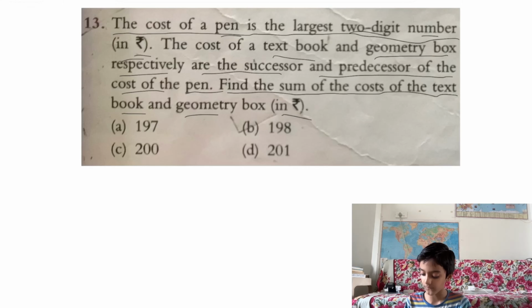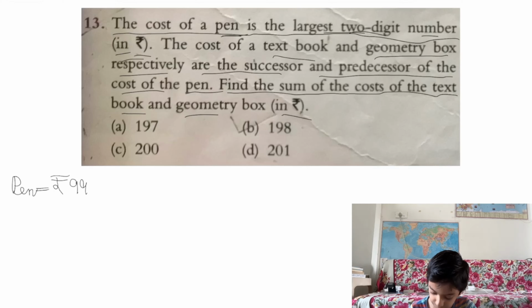So first of all, to find the sum of the costs of the textbook and geometry box in rupees, we will find out the cost of the pen in rupees. And the cost of the pen, they are saying, is the largest two-digit number. So the largest two-digit number is 99. So the cost of the pen is 99 rupees.